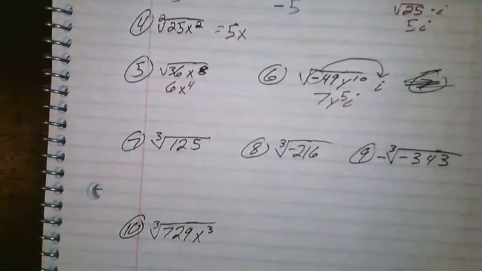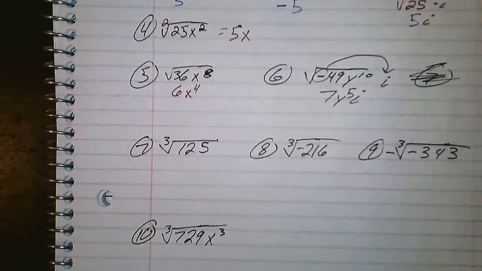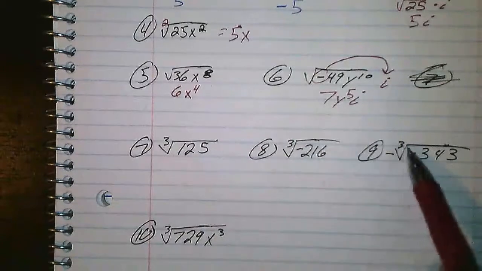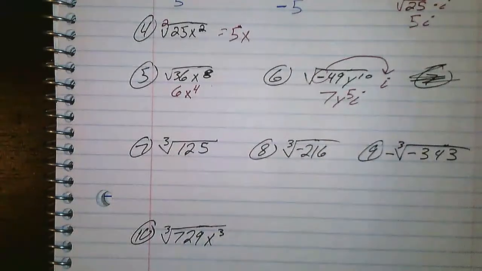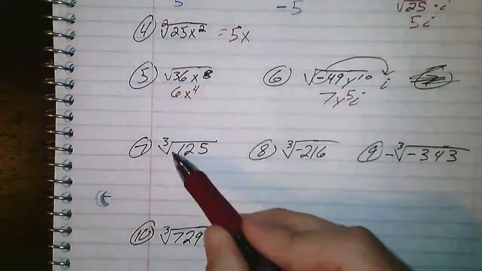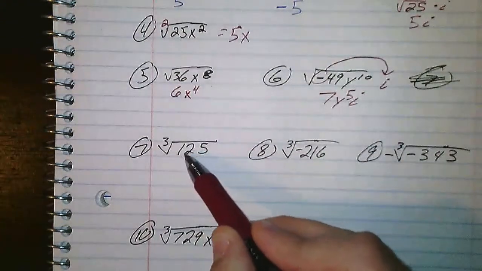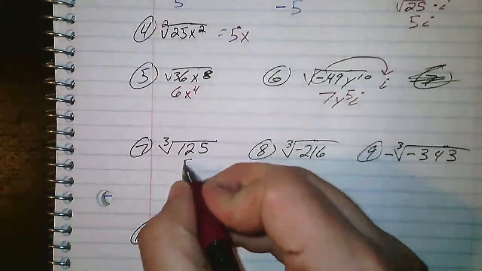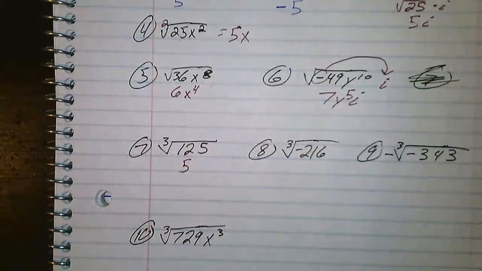You might also see cube roots. So a cube root, and again, you will see that index if it's not a square root. Here we ask what number times itself 3 times is 125. And the answer is 5. 5 times 5 is 25. 25 times 5 is 125.